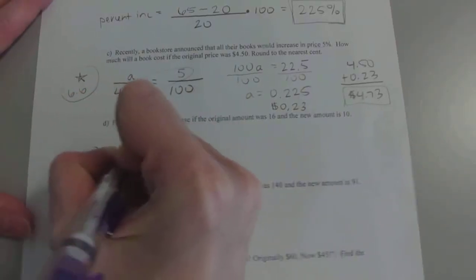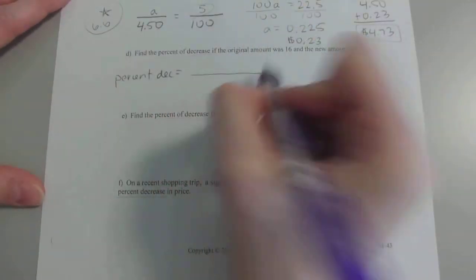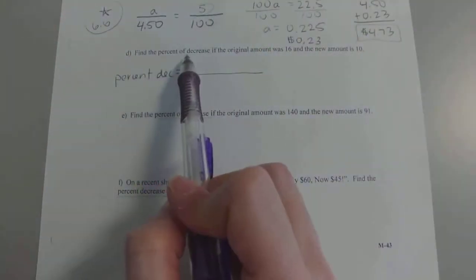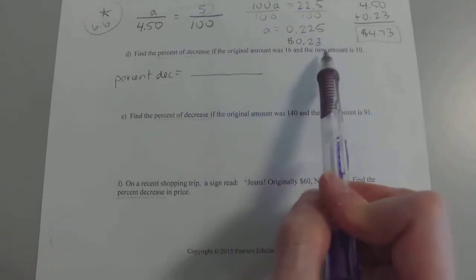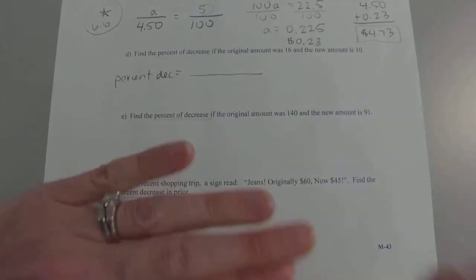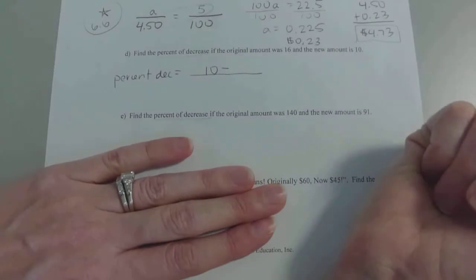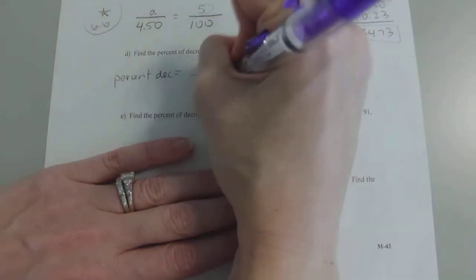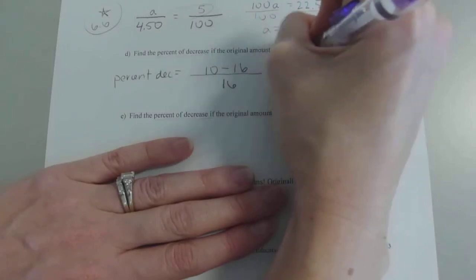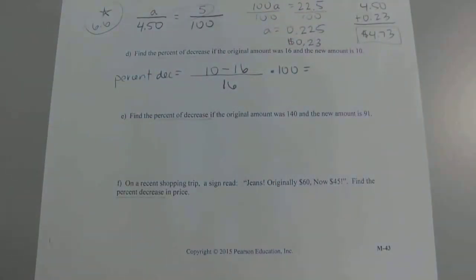All right. D through F are exactly like A and B, but now they're just asking for the percent decrease, okay? So percent decrease is found using the exact same formula. It says find the percent decrease if the original amount was 16 and the new amount is 10. So what's the new amount? 10 minus the original amount, which was 16, over the original amount, which was 16.